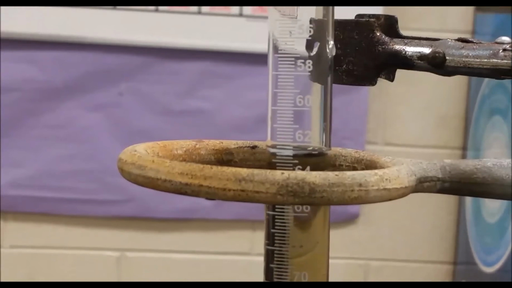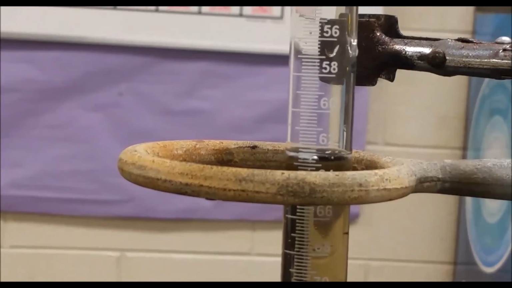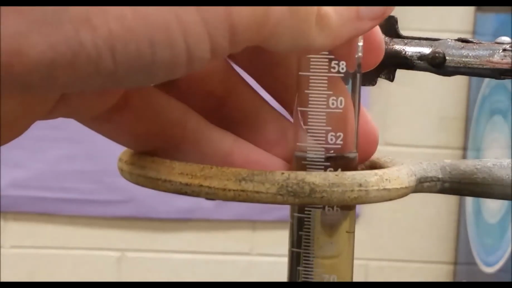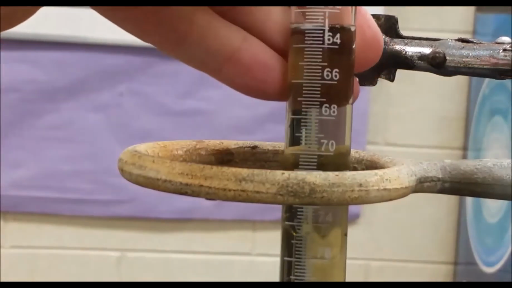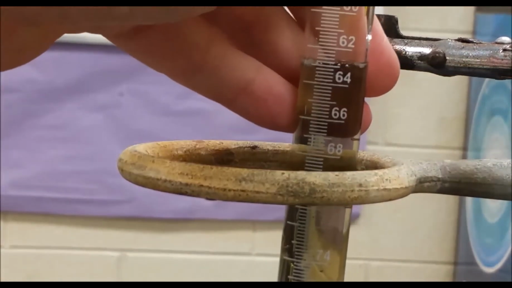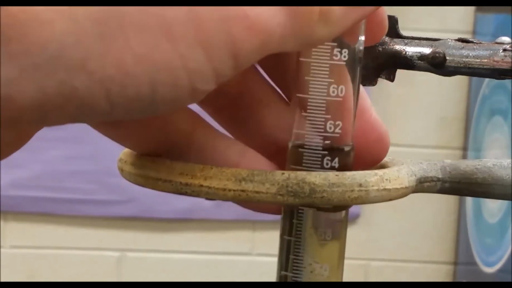Slowed considerably. We're not quite done yet, but now if we take a glimpse of where we are, we can start to see if we're getting to the end. So currently we're between 62 and 64. It looks like we're right around 63 milliliters right now. So we're going to let this react a little more and see if that changes.